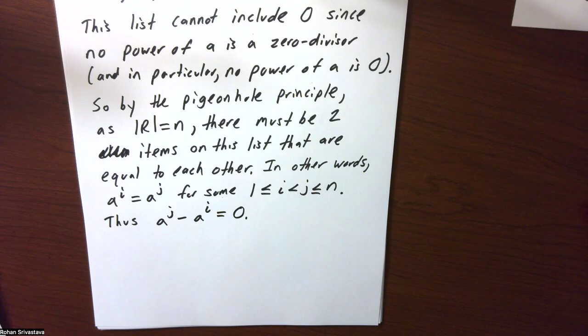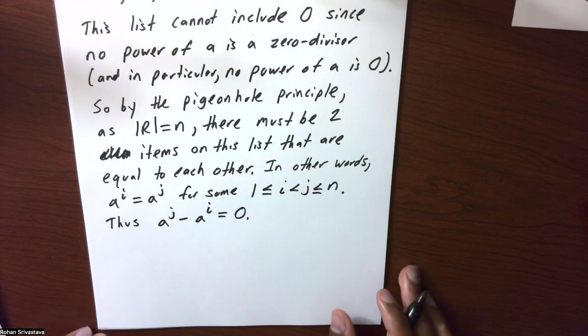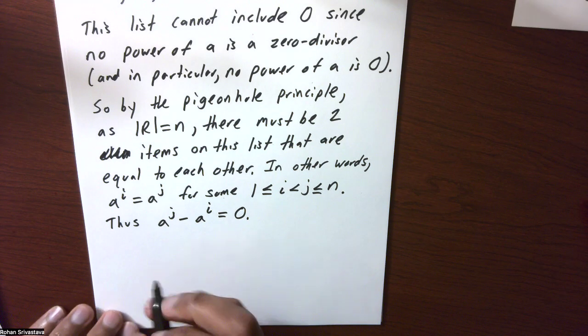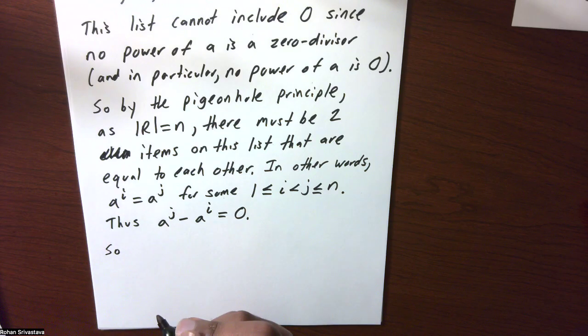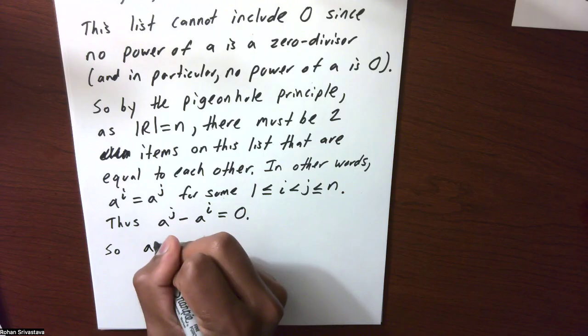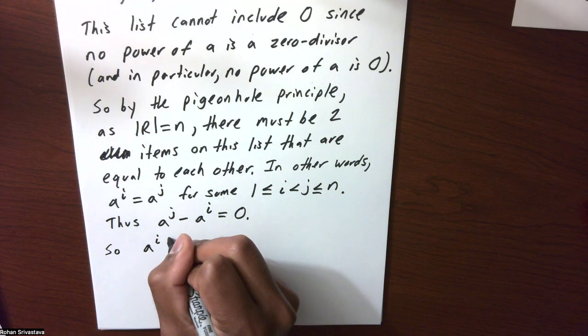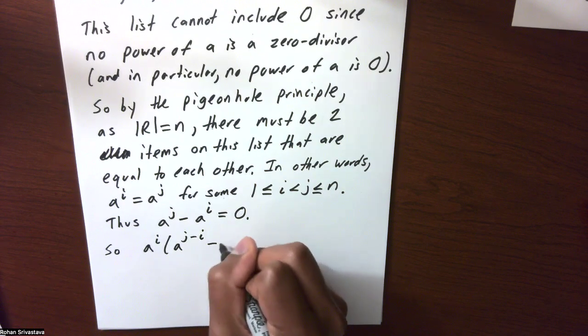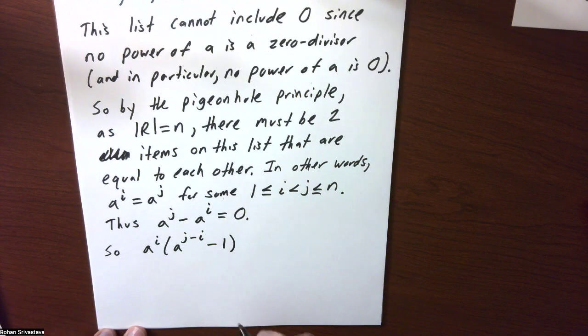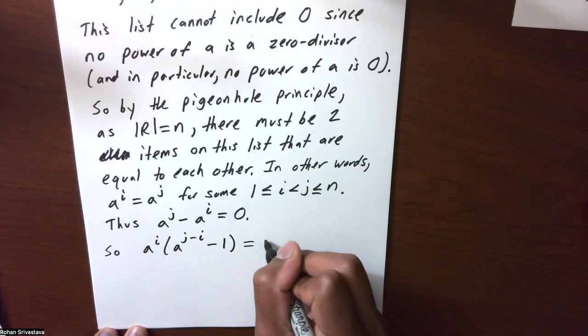So now we can use the fact that we have a unity, a multiplicative identity. We showed that in part A. We can use the fact that this is a ring with unity to rewrite this using the distributive law as A to the i times (A to the j minus i minus 1), where 1 is the identity we know we have in this ring, which is equal to 0.